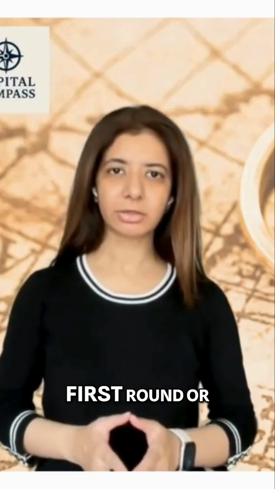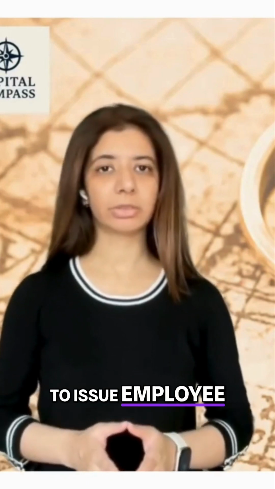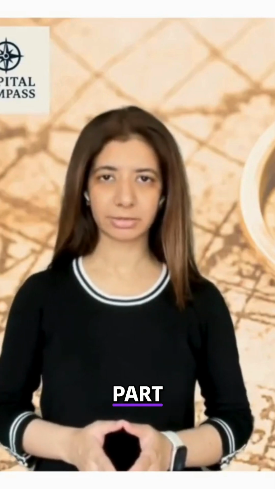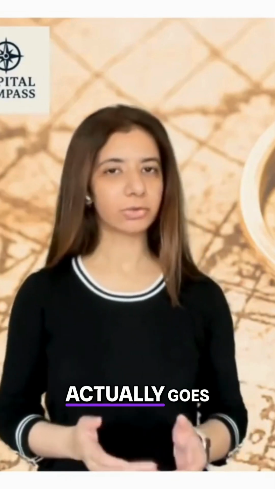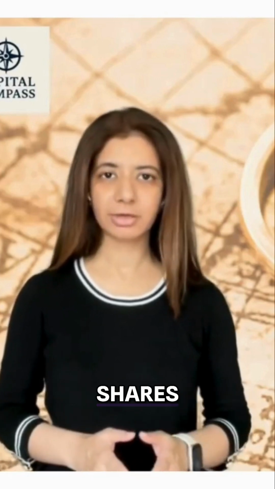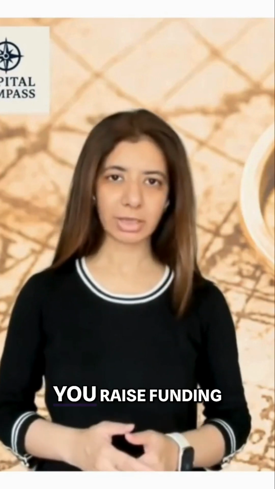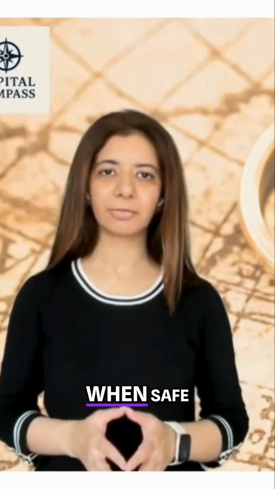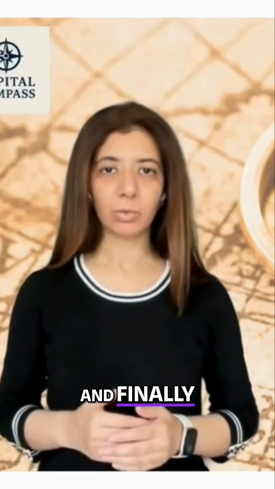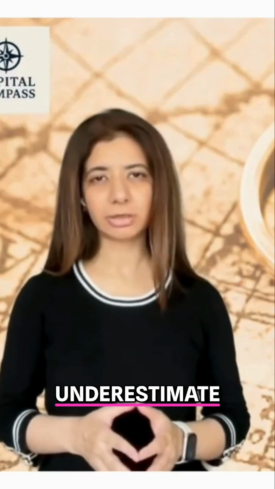Whether you are raising your first round or preparing to issue employee equity, knowing your cap table inside out is the most essential part. We'll delve into what actually goes into a cap table, the difference between common versus preferred shares, how dilution works when you raise funding, and what happens when SAFE notes and convertible notes are converted. And finally, we'll end with ESOPs, vesting, and why founders often underestimate their impact.